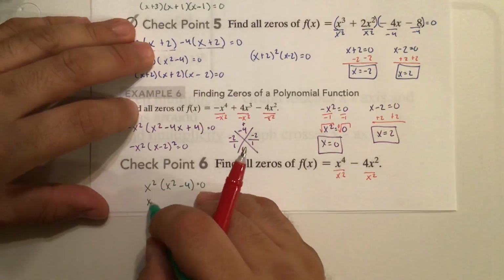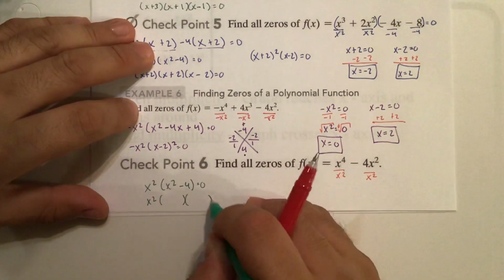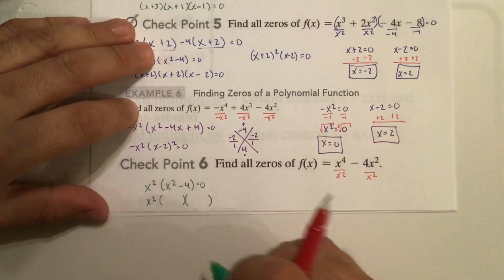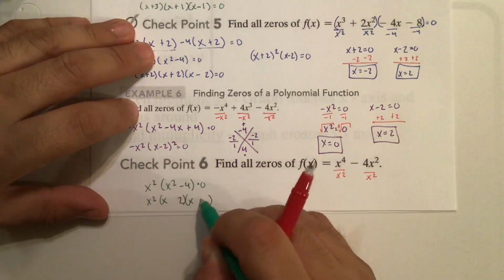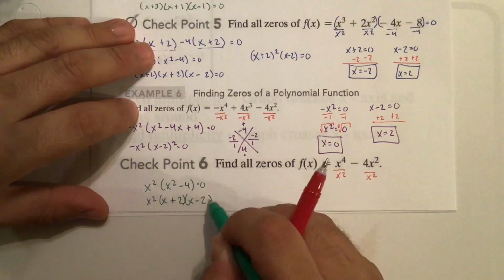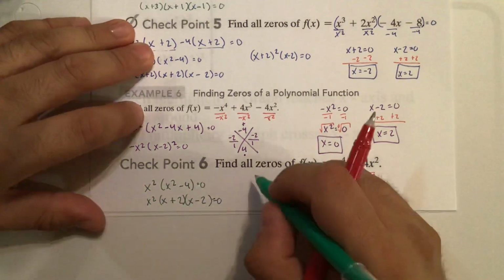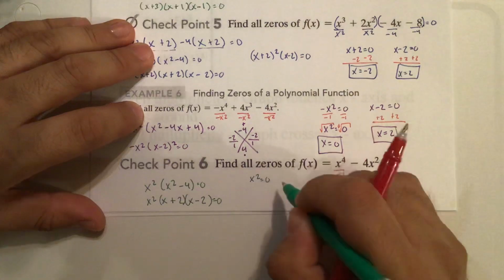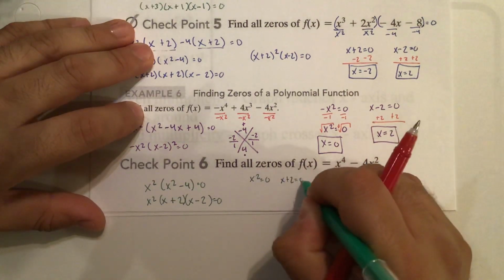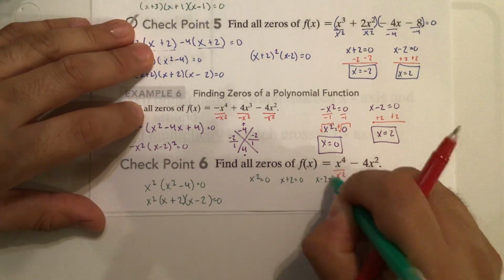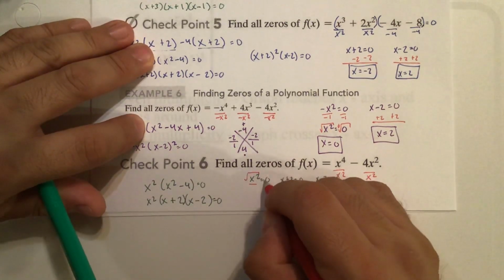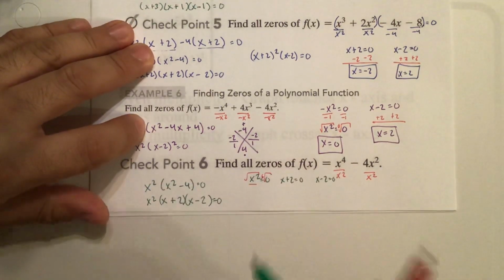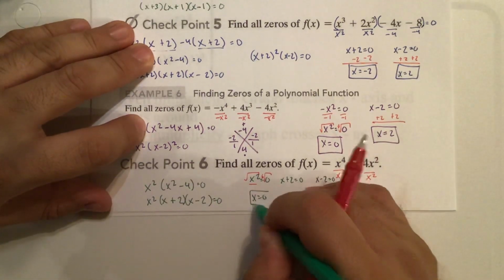And then if you notice, this is another difference of 2 squares because it's a perfect square minus a perfect square. The square root of x squared is x. Square root of 4 is 2. 1's positive and 1 is negative. So this one's going to have 3 answers. So x squared equals 0, x plus 2 is equal to 0, and x minus 2 is equal to 0. So for this first one, I just take the square root, plus or minus, but the square root of 0 is 0, so x is just equal to 0.